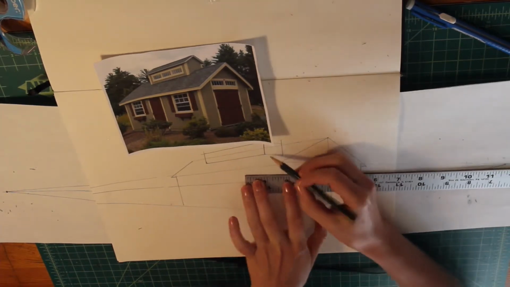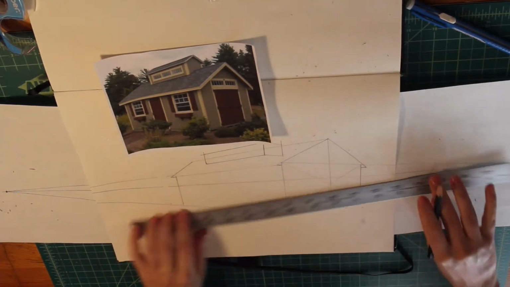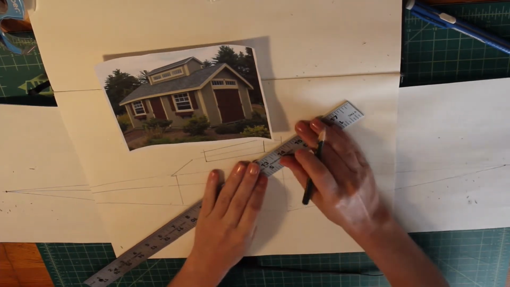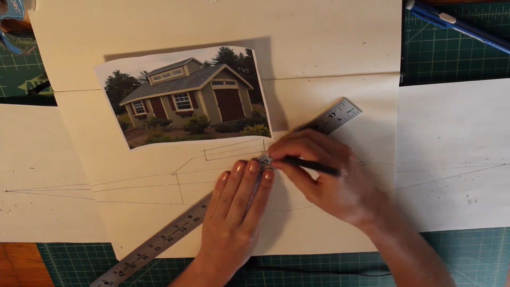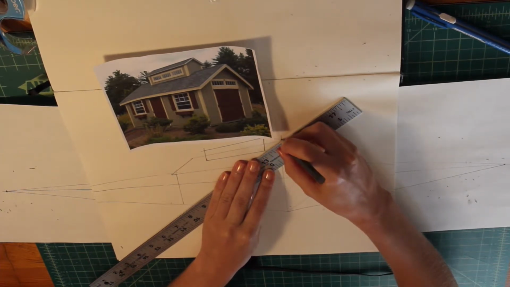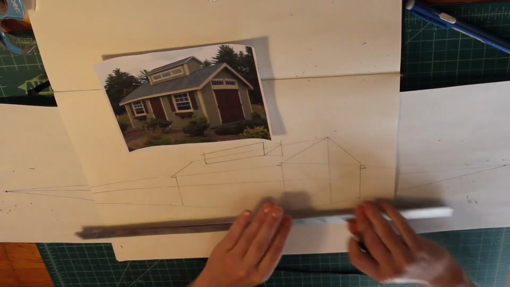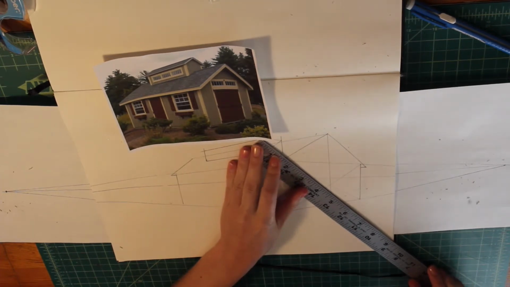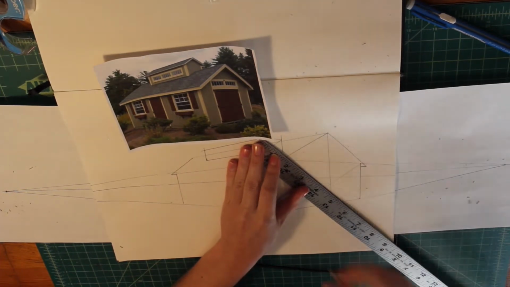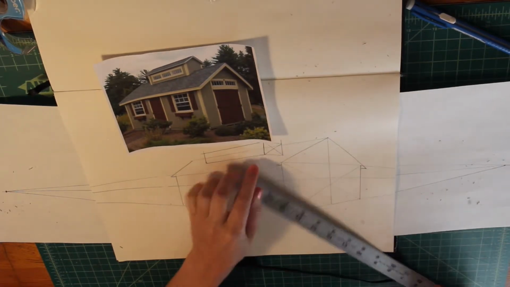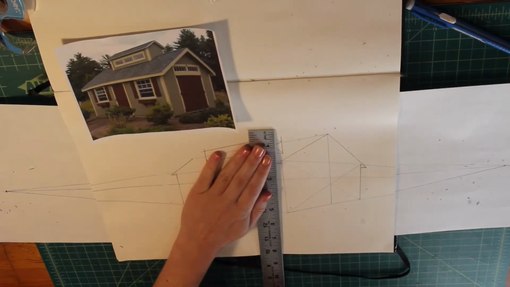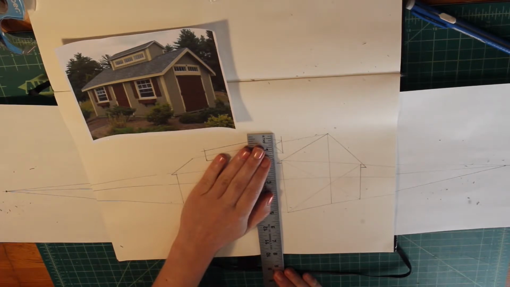And having this drawn there, now I can draw that X like I did on this side. And by drawing that X, I'll be able to find the center point, which will help me to put the peak of the triangular part of the roof, even though some of this is going to end up getting erased. Okay, so now in the center of my X, I'm going to put the peak of my roof.